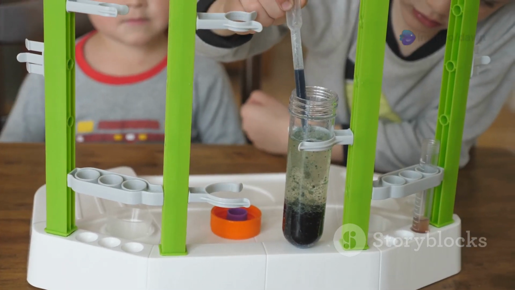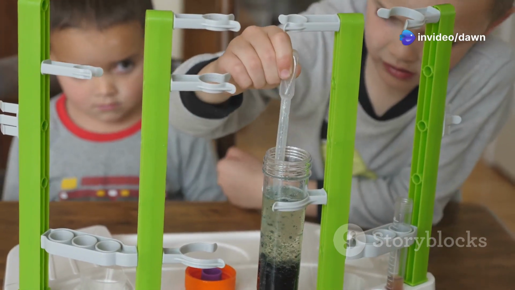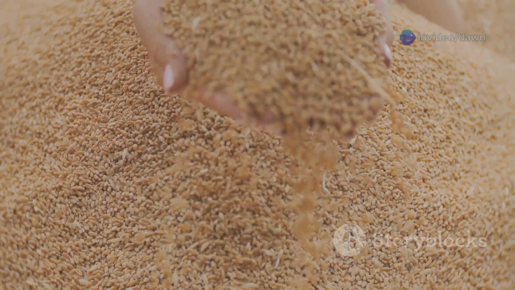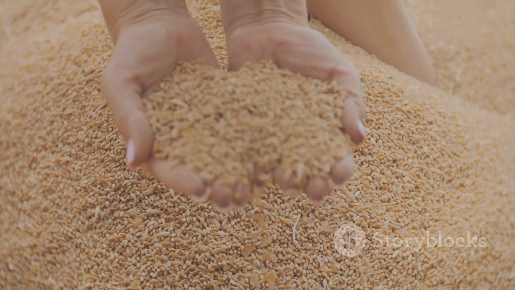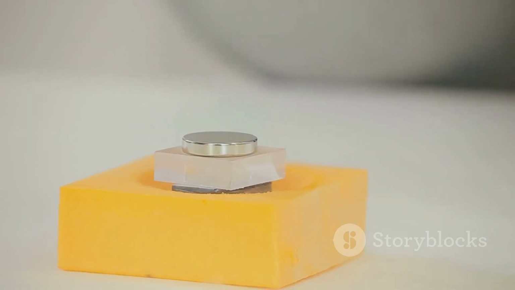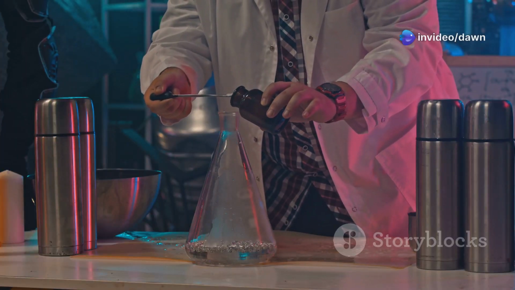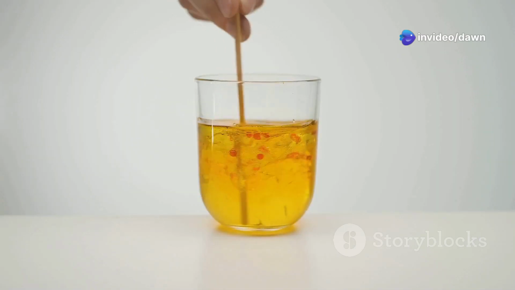For this one, gather a few materials: sand, salt, iron filings, water, a funnel, filter paper, a magnet, and some containers. Start by mixing the sand, salt, and iron filings together. Then, use a magnet to separate the iron filings from the mixture. Next, add water to the remaining mixture of sand and salt. Stir it well and let it settle.